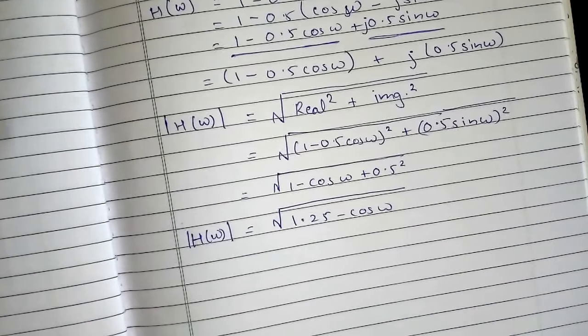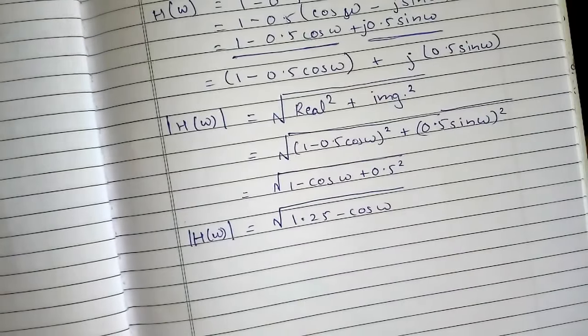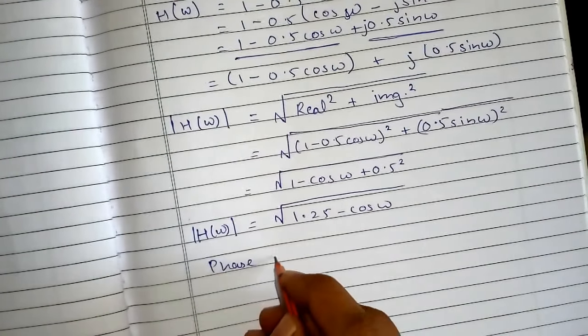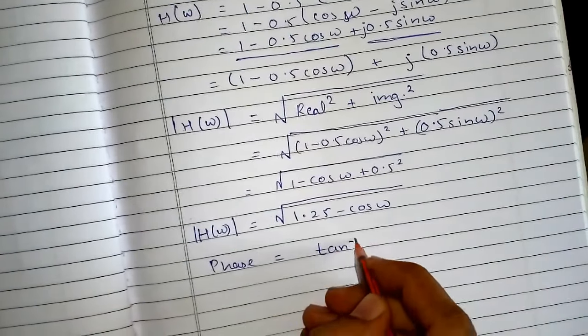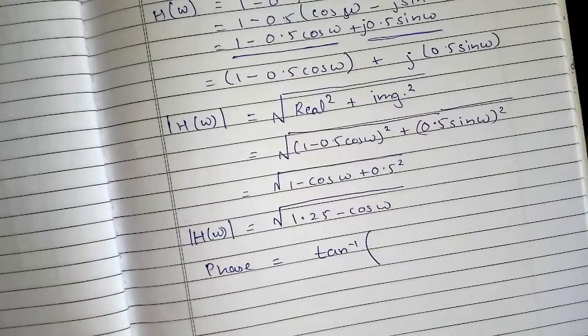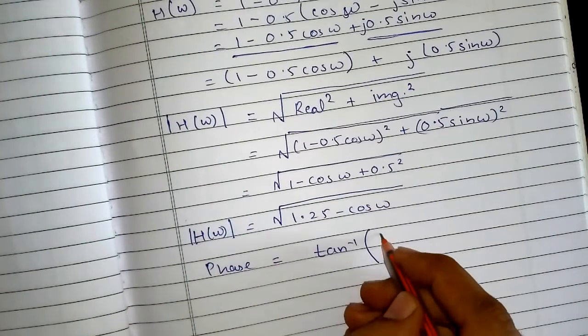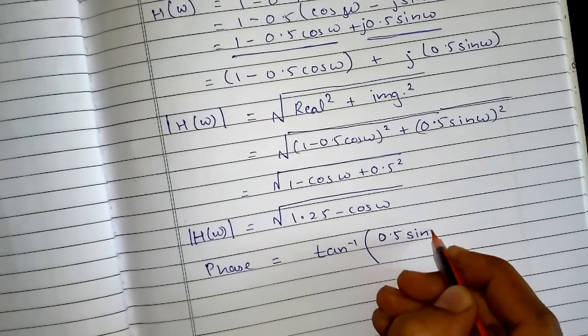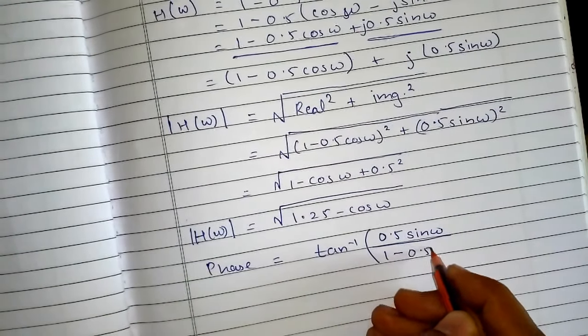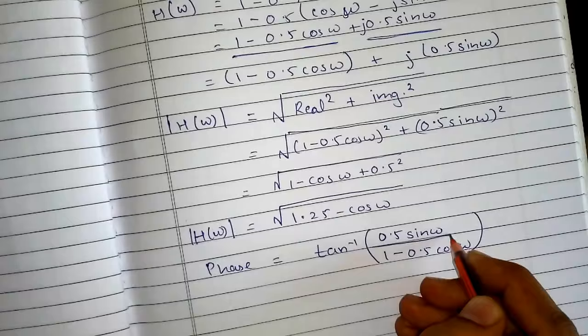What about my phase? Phase is nothing but my angle. So what about my phase? My phase is equal to tan inverse of imaginary part upon real part. What is my imaginary part? It was 0.5 sin omega upon my real part, which was 1 minus 0.5 cos omega.